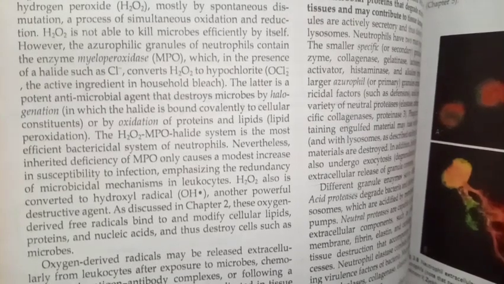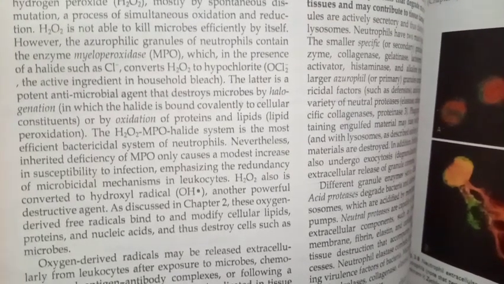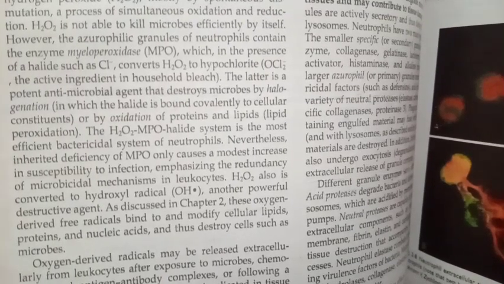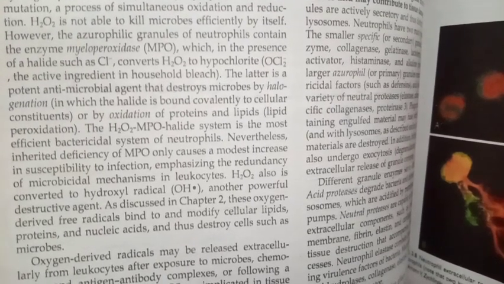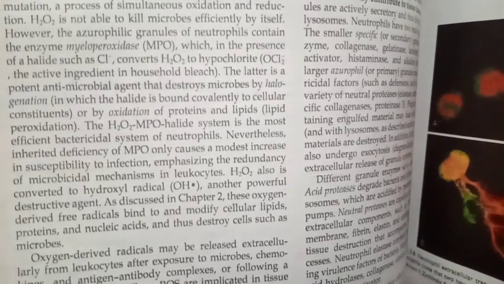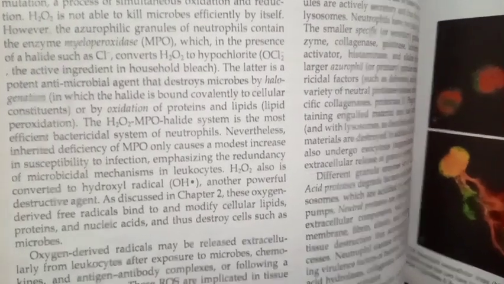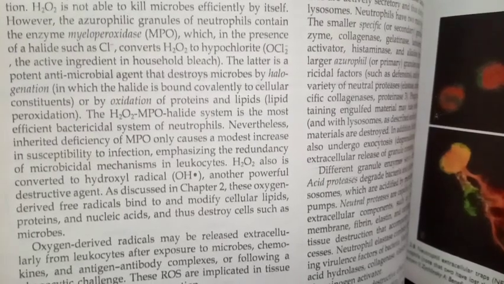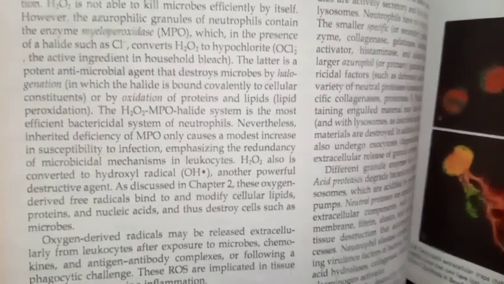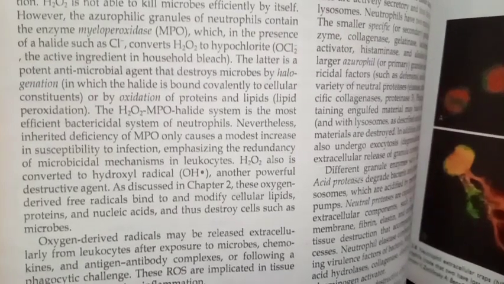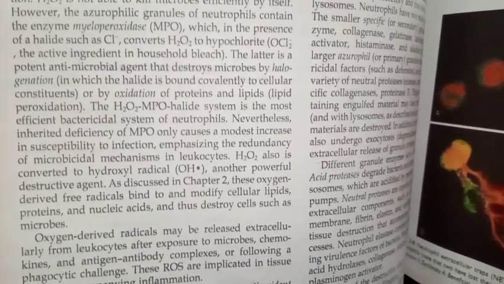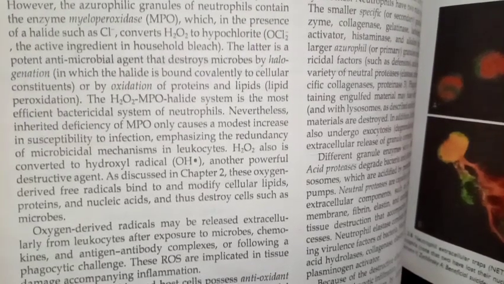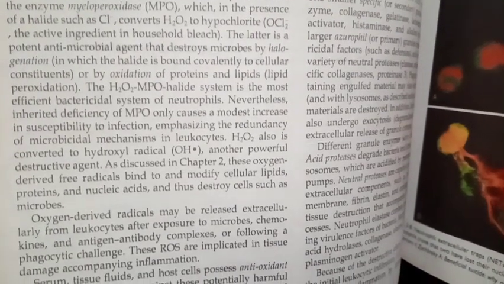in household bleach. The latter is a potent antimicrobial agent that destroys the microbes by halogenation, in which the halide is bound to cellular constituents, and by oxidation of the proteins and the lipids. The H2O2-MPO-halide system is the most efficient bactericidal system of the neutrophils. Nevertheless, the inherited deficiency of MPO causes only a modest increase in the susceptibility to infection, emphasizing the redundancy of the microbicidal mechanisms in the phagocytes.